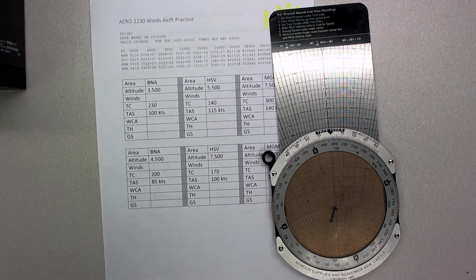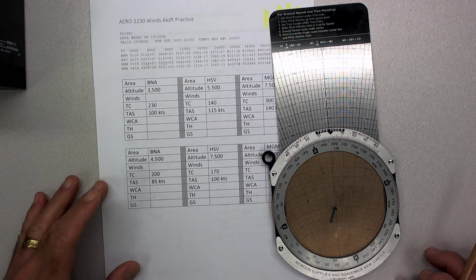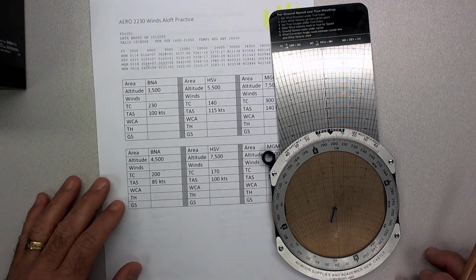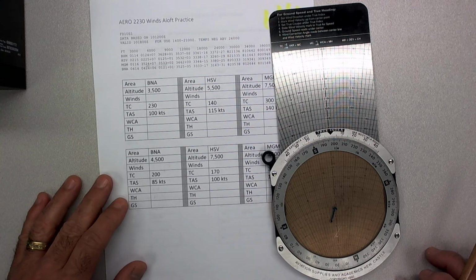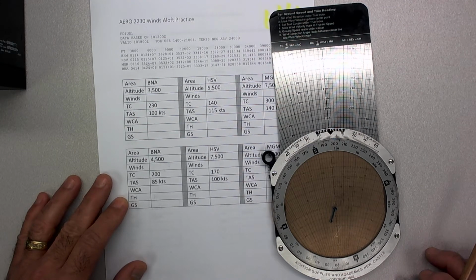Hey class, this is Professor Fowler, and this is a video to review how to use the E6B flight computer to calculate wind correction angle, true heading, and ground speed, given an altitude, winds, and a true course and true airspeed. This is a problem that I passed out in class, and I'd like to look at a couple of these problems to just review how to use the computer.